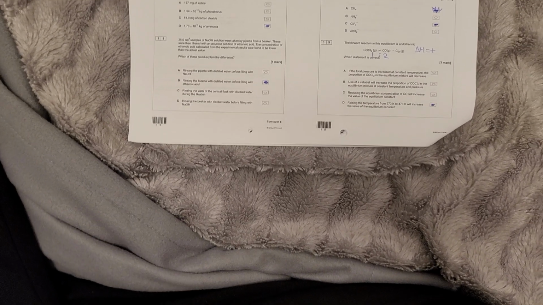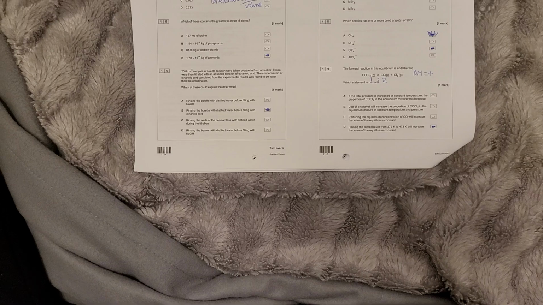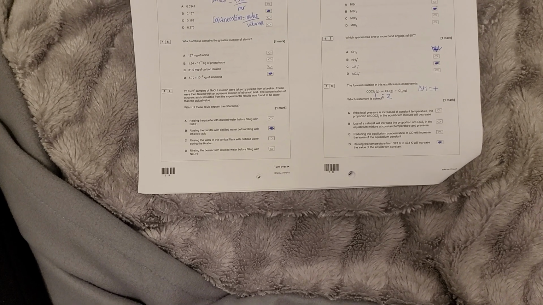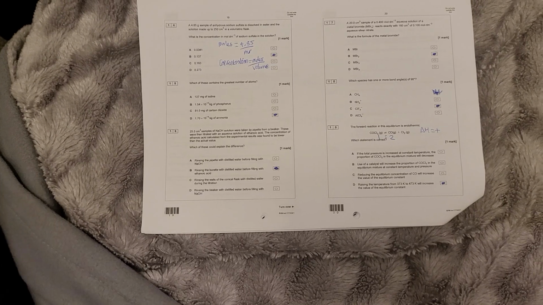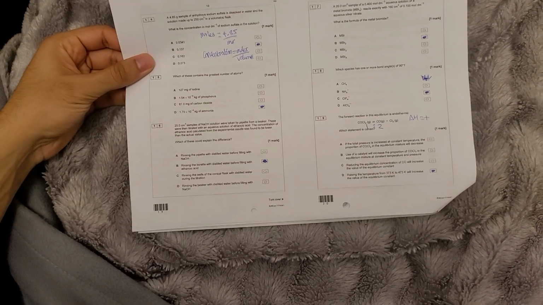With these kind of questions, which one is the biggest, or which one has the highest Mr, or greatest number of atoms, you just need to work them all out, really. Ask for a blank sheet of paper and just go through all of them.